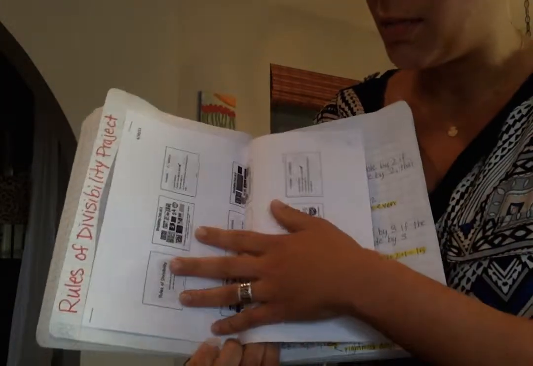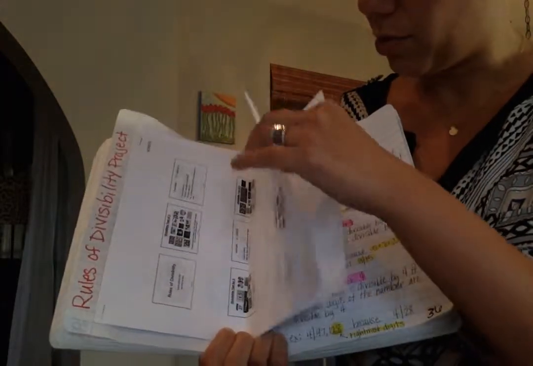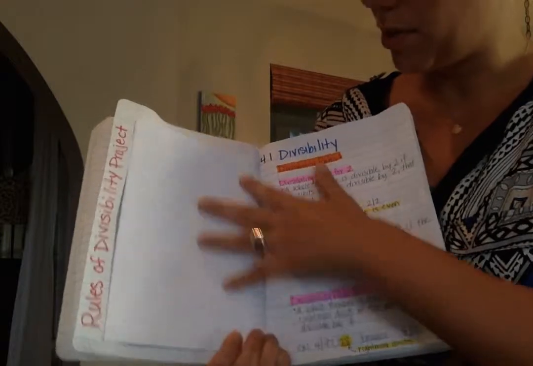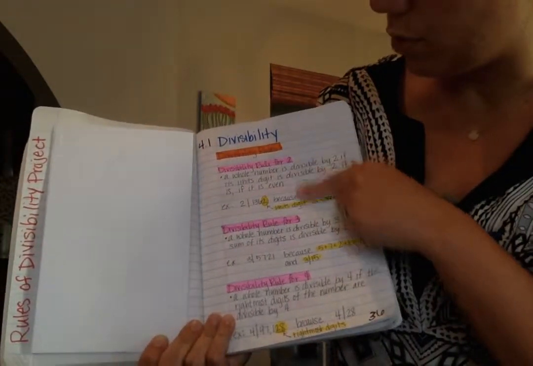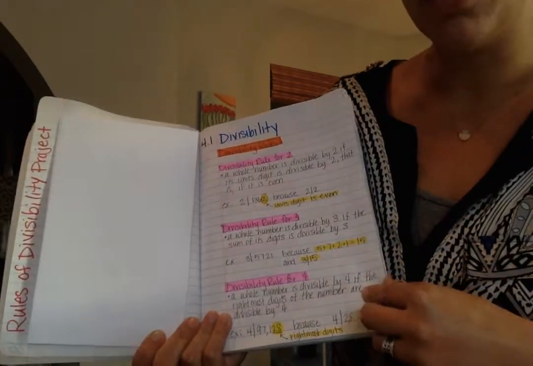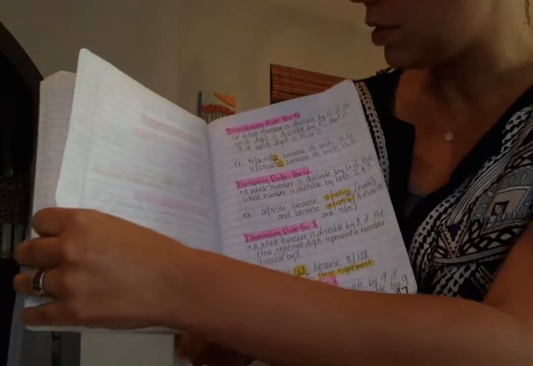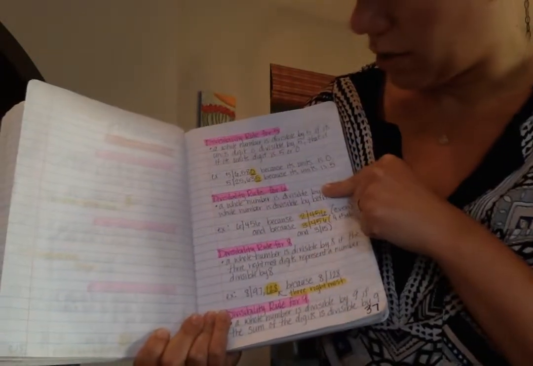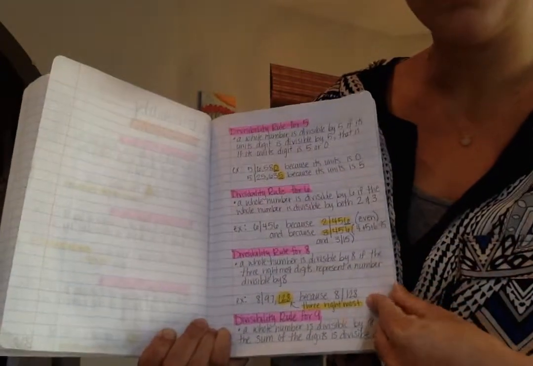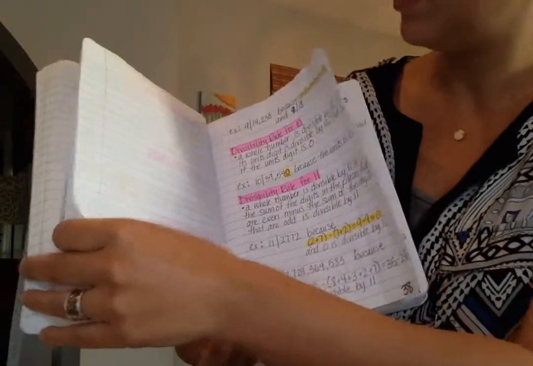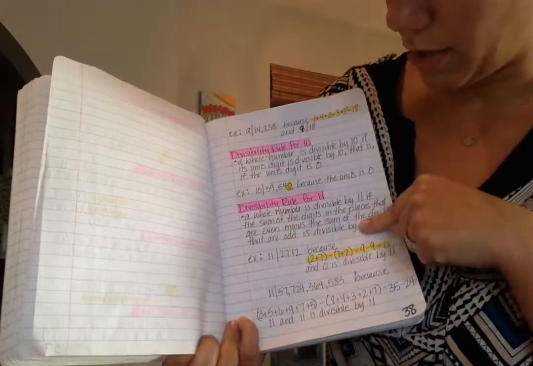This is our divisibility project that we turned in. I printed out the PowerPoint on paper. Divisibility rules. Divisibility rule for 2, 3, 4 with examples, explaining the rule and examples. 5, 6, 8, and 9. Divisibility rule for 10, 11.